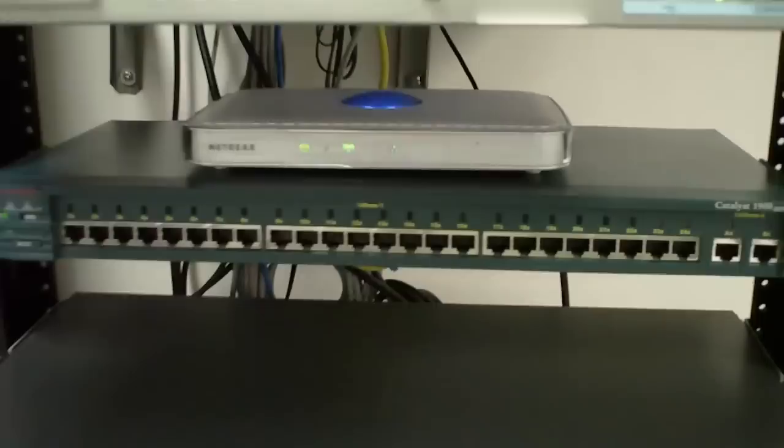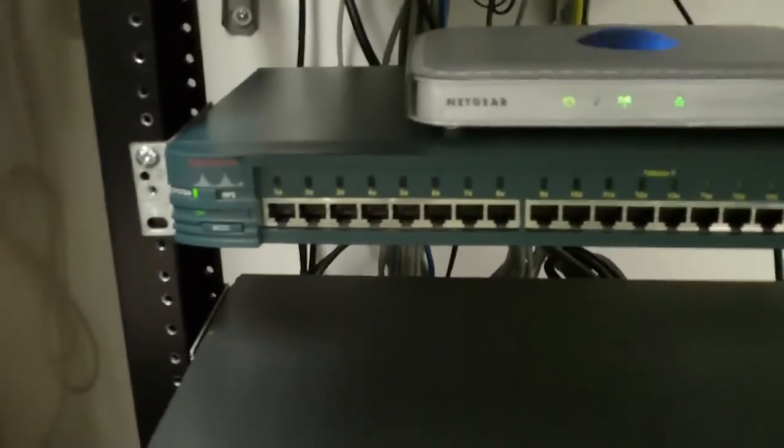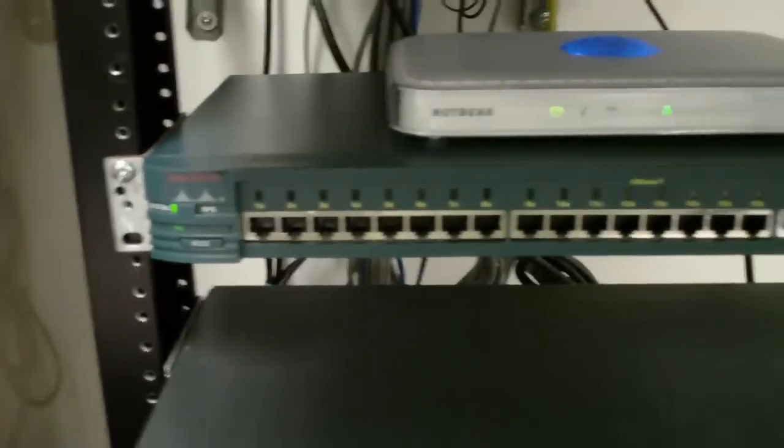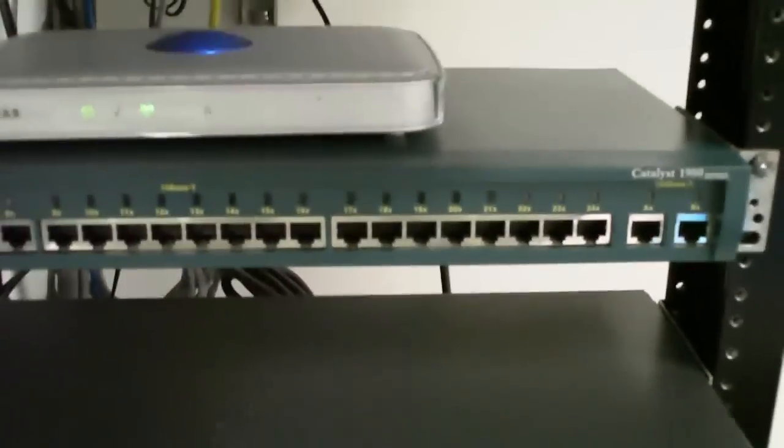Okay, and now it's finished going through the learning state, and now it's ready to configure its ASICs and provide connections and separate collision domains for devices and hosts plugged into it.